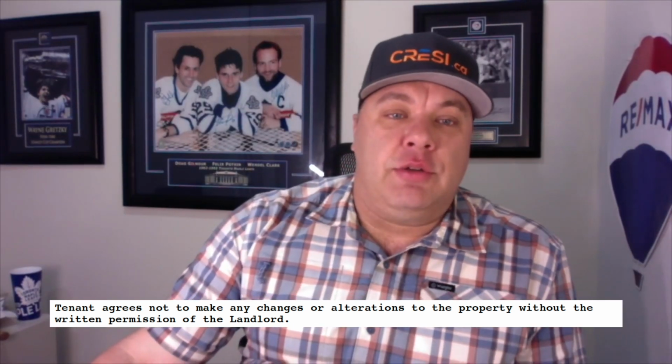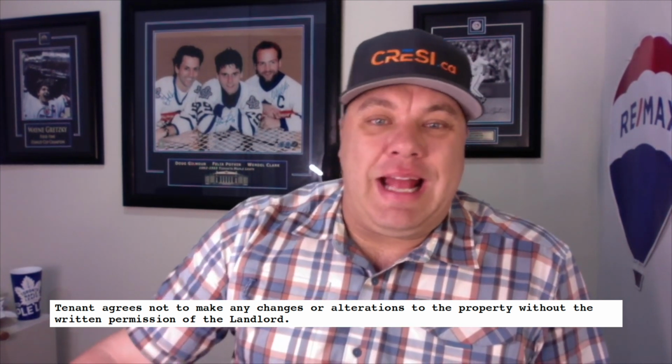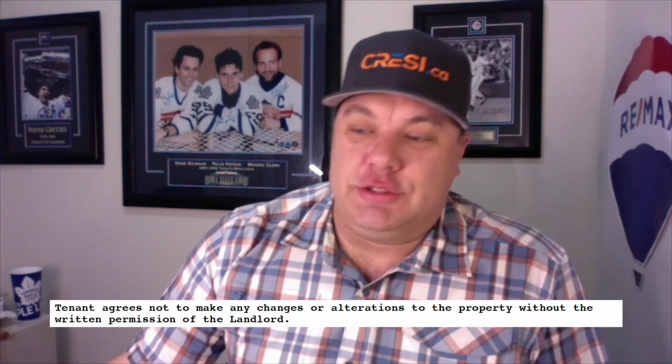Same thing. They're allowed to paint inside their unit, but they're not allowed to make any type of major alterations or changes to the property, regardless, with permission or without. But I guess with permission, it would be something that would happen.